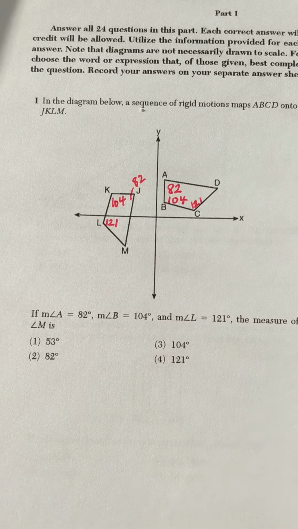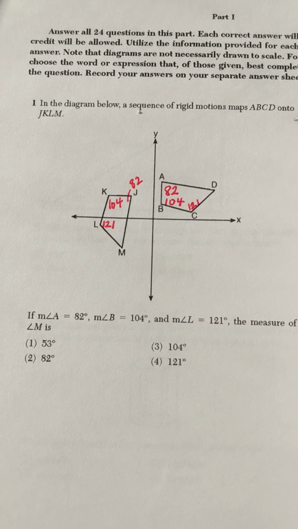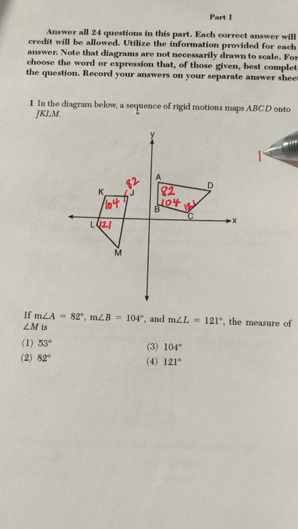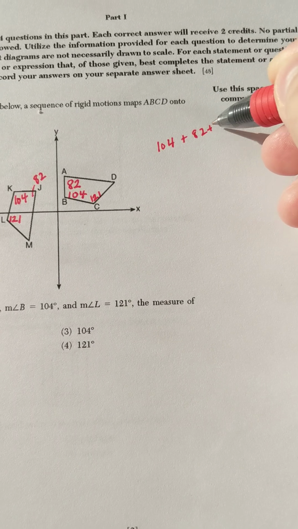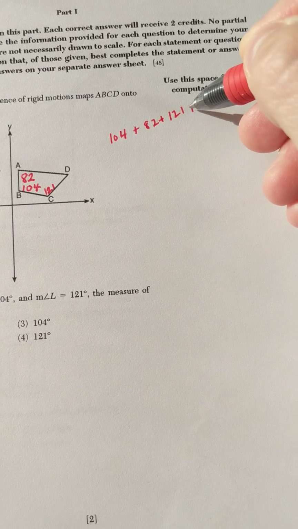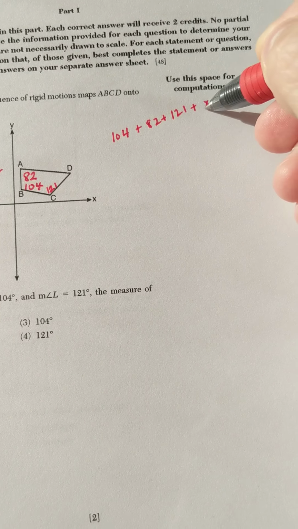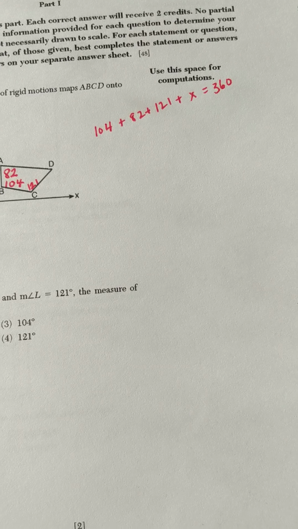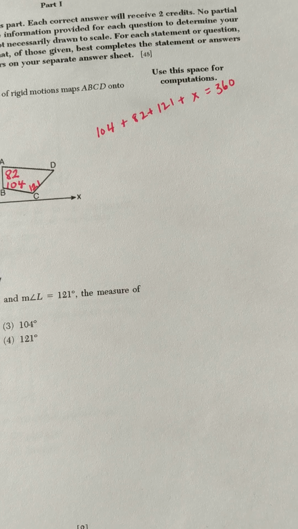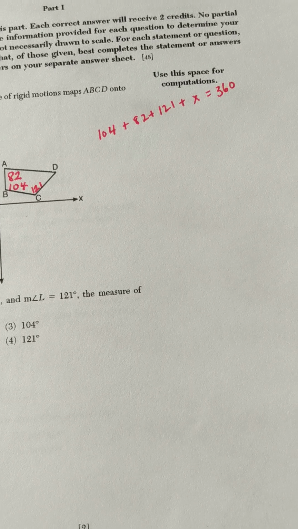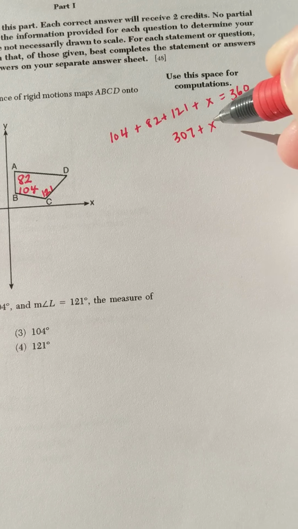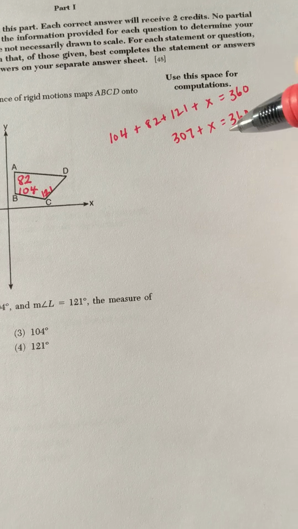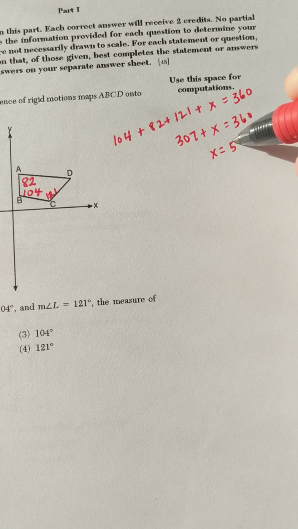Well, that's the fourth angle in a quadrilateral. A quadrilateral has 360 degrees. So 104 plus 82 plus 121 plus x has to equal 360. And I add those all up. We get 307. And if I subtract 307, I get 53.